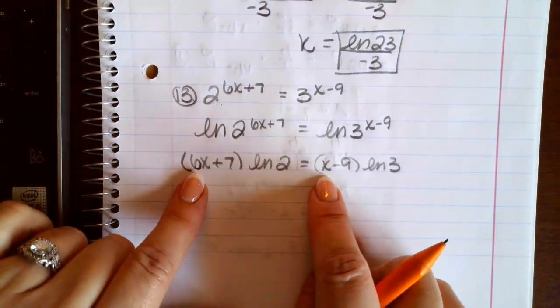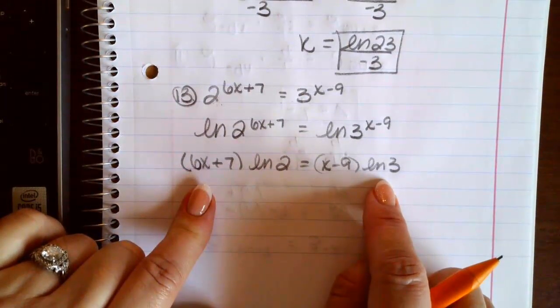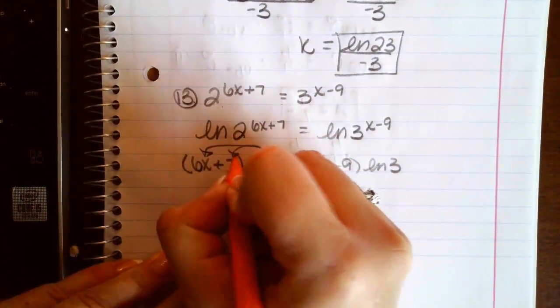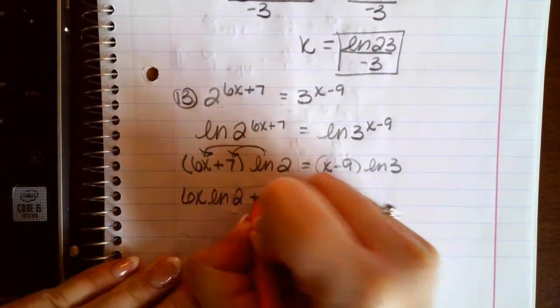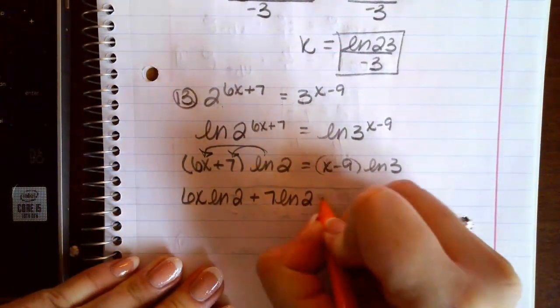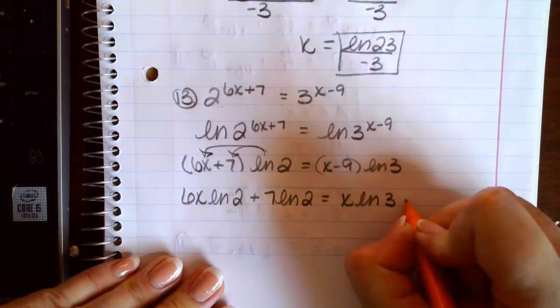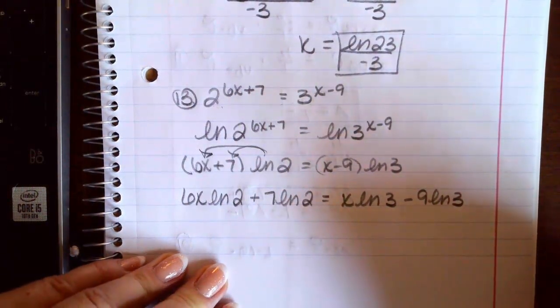So I'm trying to get x by itself. Remember, the natural log of 2 is a number and natural log of 3 is a number. So I'm going to distribute the natural log of 2 to both of these. So I've got 6x times the natural log of 2 plus 7 times the natural log of 2 equals x times the natural log of 3 minus 9 times the natural log of 3.